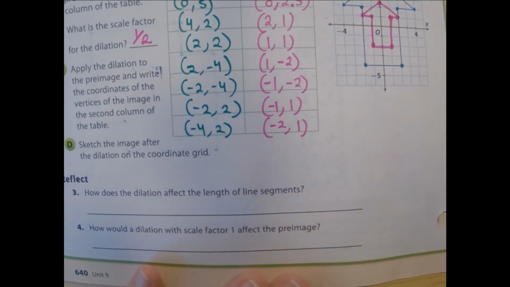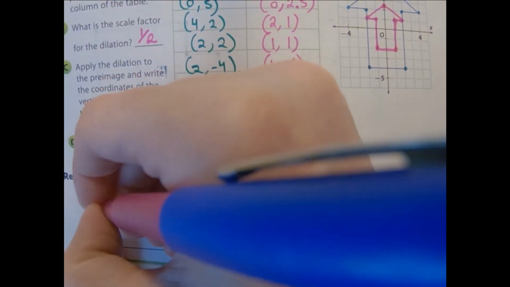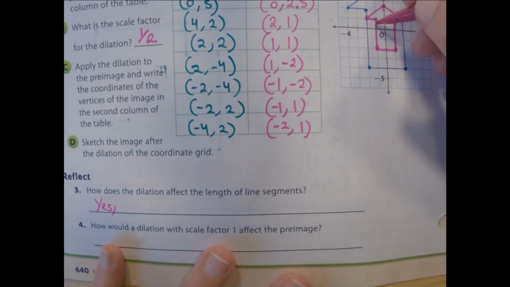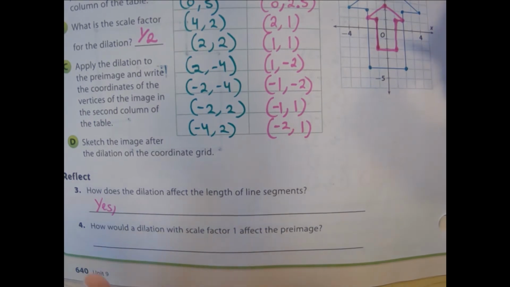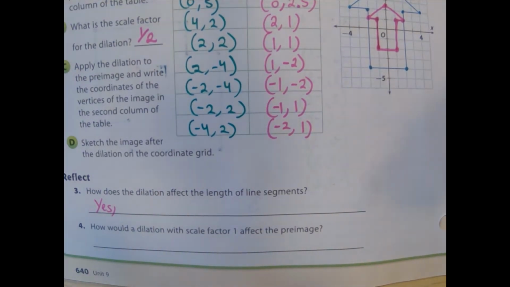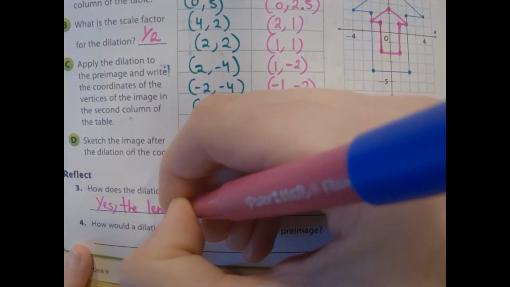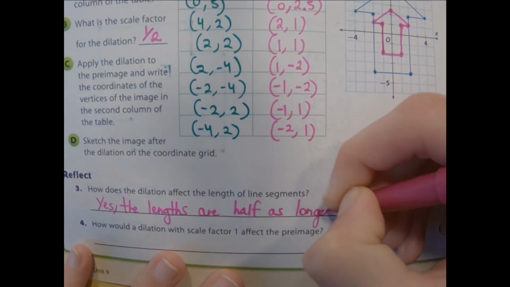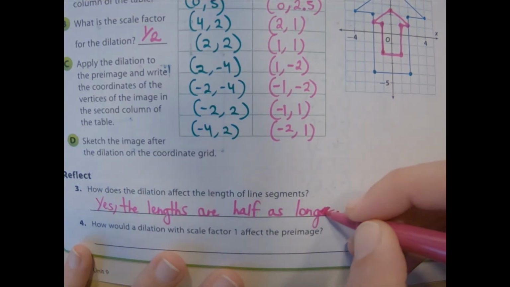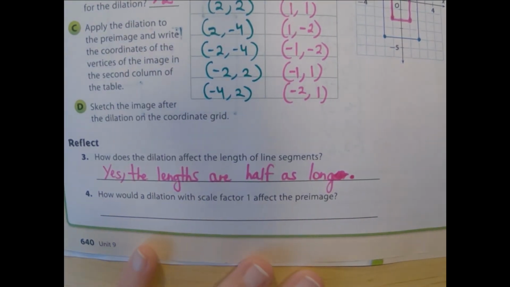Now, did the dilation affect the length of the line segments? Just like in the last one, yes, it does. Because here I have, for example, a length of 1, 2, 3 for the side of this dilation and a length of 1, 2, 3, 4, 5, 6 for the pre-image, meaning that the lengths are half as long. Half as long, I apologize. You could say half as long as the lengths of the pre-image.